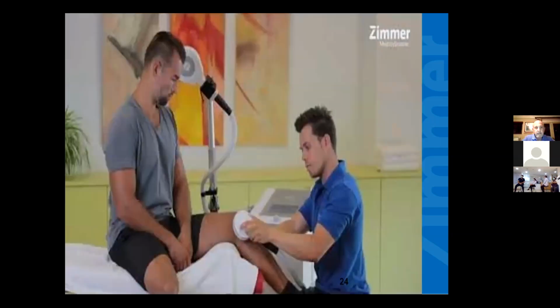And let's look at one more on a lower extremity, a knee.